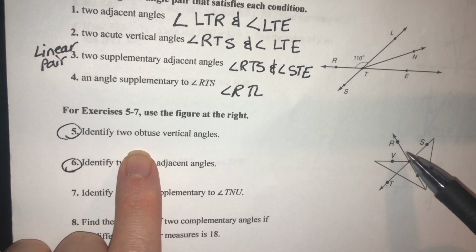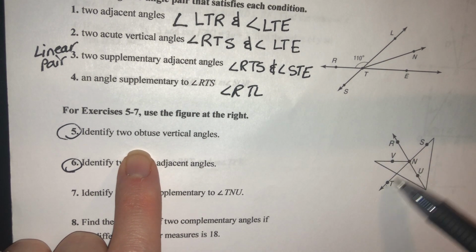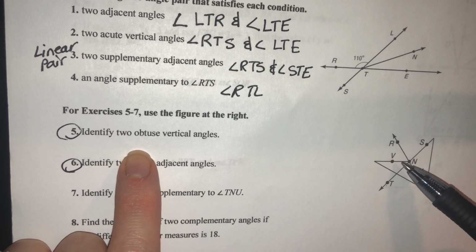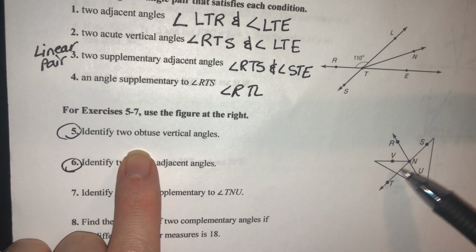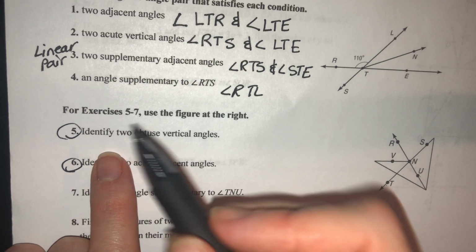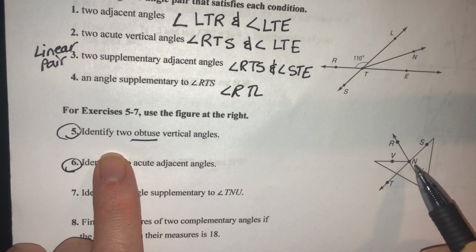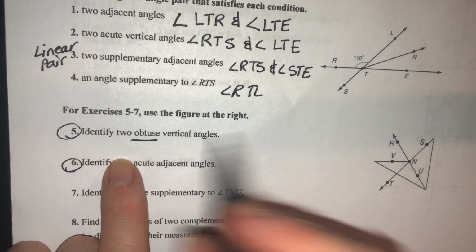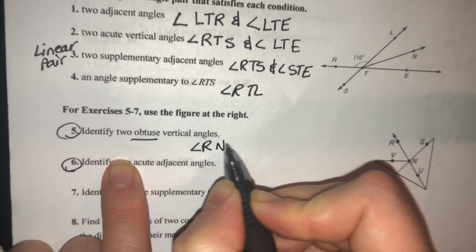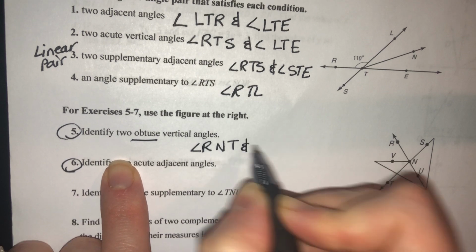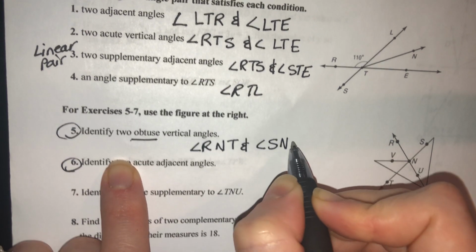ST crosses UR. So there's my big X. And there's 4 angles formed: top, bottom, left, and right. Which ones are the obtuse angles? It looks like the bigger ones are the left and the right. So this would be angle RNT and angle SNU.